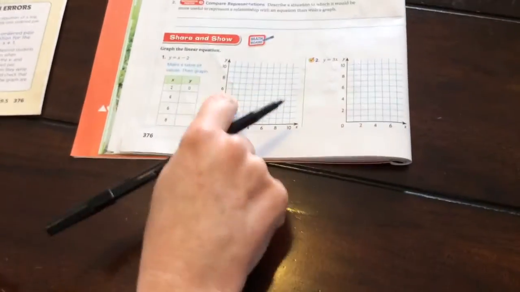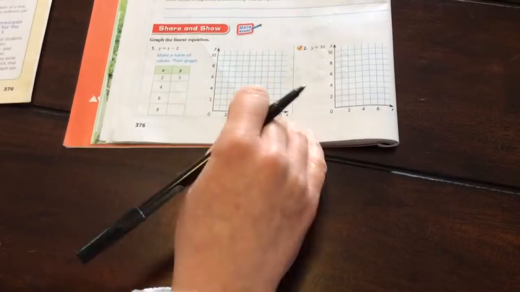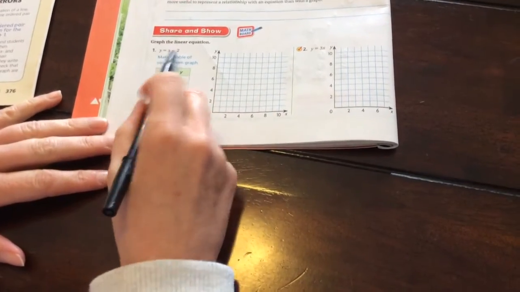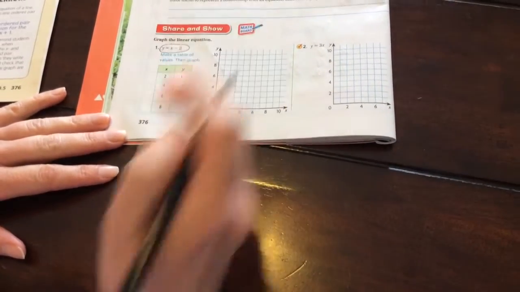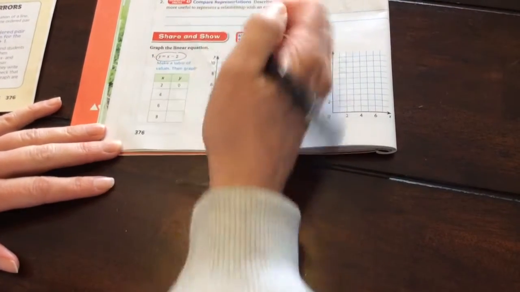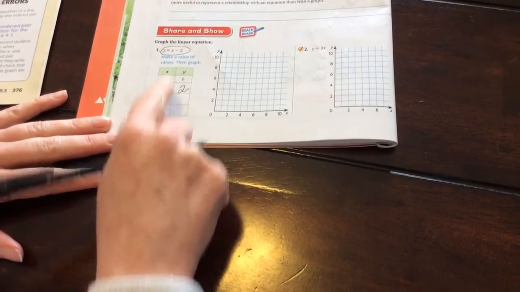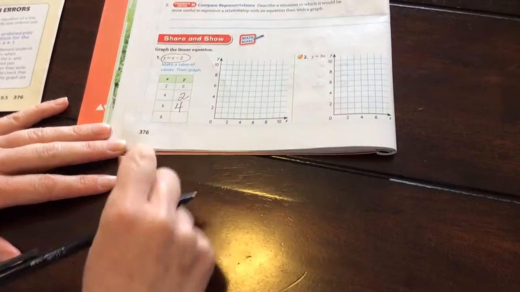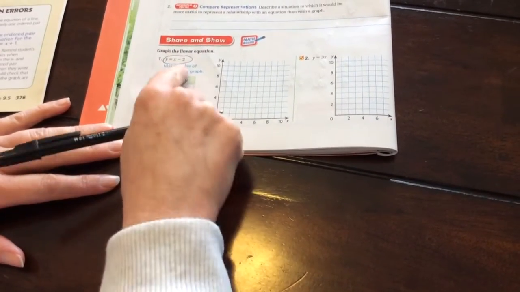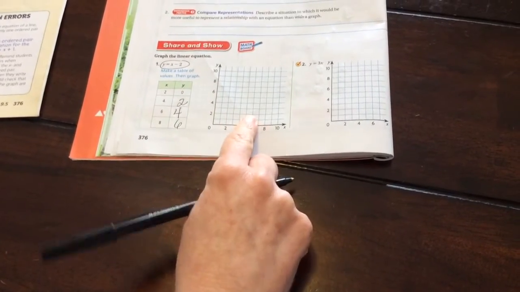Okay, so next one, it says graph the linear equation y equals x minus 2. So the first thing I'm going to do is make a table of values, and then I will graph them. So this is my equation right here, y equals x minus 2. So if x is 4, then 4 minus 2 is 2. If x is 6, then 6 minus 2 is 4. If x is 8, then 8 minus 2 is 6. So now I can get my ordered pairs, and then I can graph those.